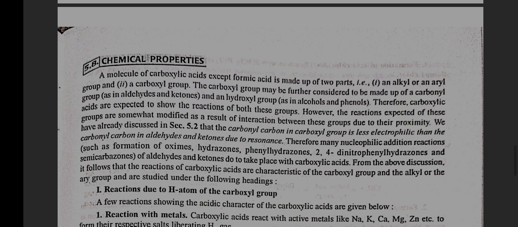Chemical properties. A molecule of carboxylic acid except formic acid is made up of two parts. First, an alkyl or aryl group. Second, a carboxylic group. The carboxylic group may be further considered to be made up of a carbonyl group and a hydroxyl group. Therefore, the carboxylic acids are expected to show the reactions of both these groups.